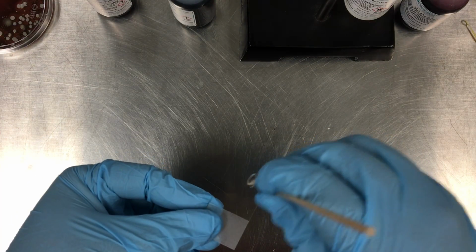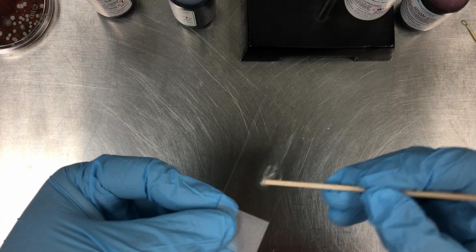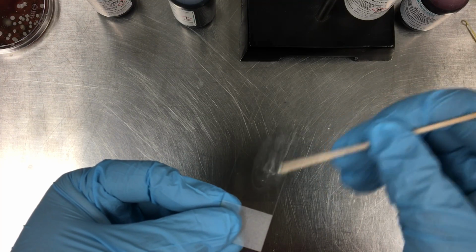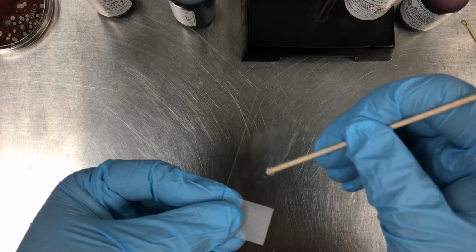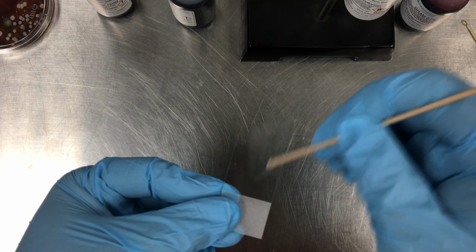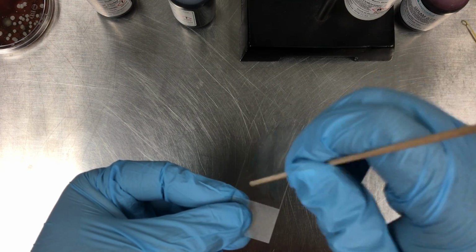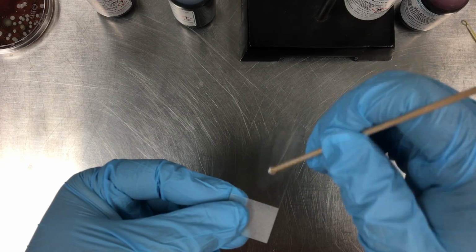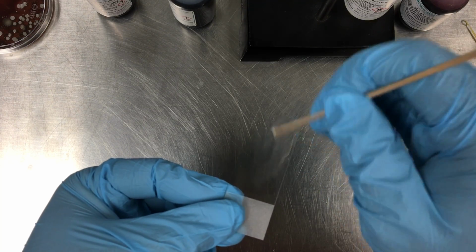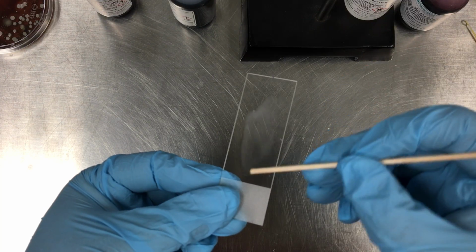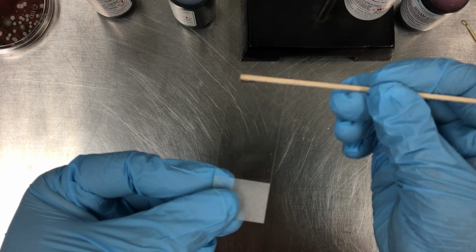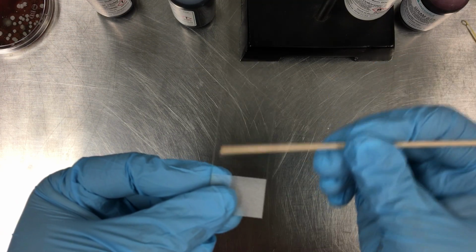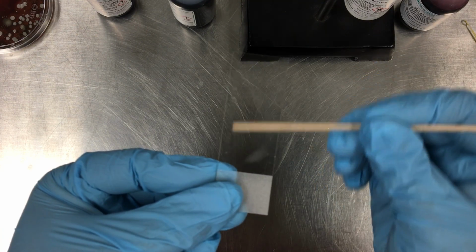So I'm going to mix it around with this drop of distilled water. The purpose of this is to make it more of a homogeneous mixture so it can be spread thin. If I didn't use the drop of distilled water and if I just tried to apply it to the slide, I would end up with thick, heavy streaks, which would be difficult to stain and look at under the microscope. So you can see I've made a nice, thin, homogeneous mixture of bacteria and distilled water, and I've spread it pretty evenly across the slide.